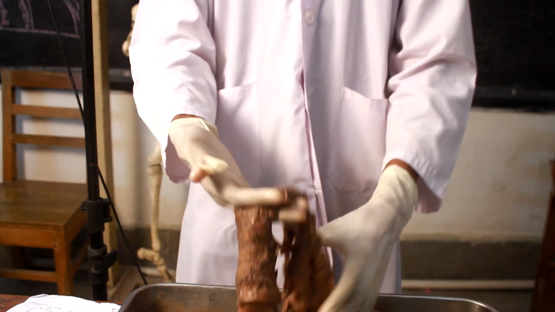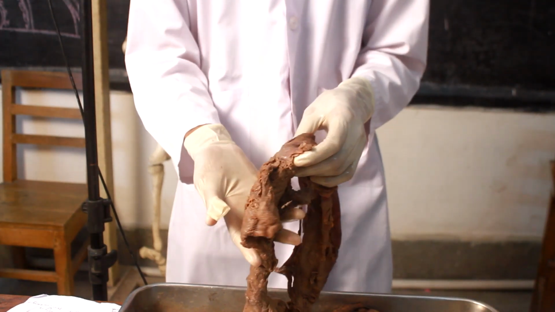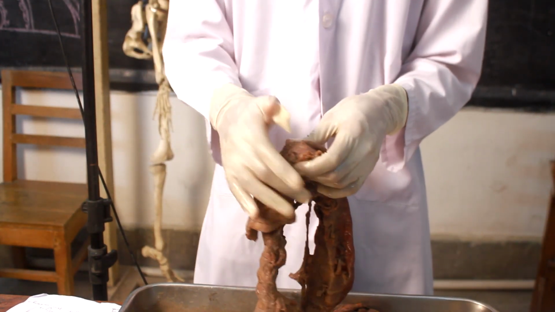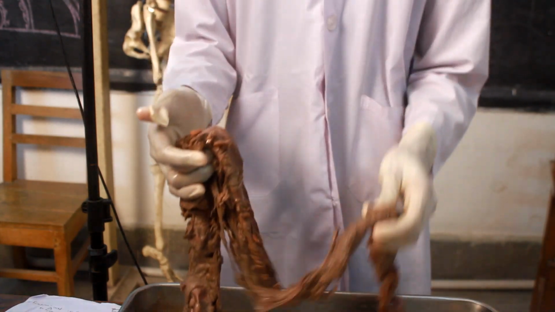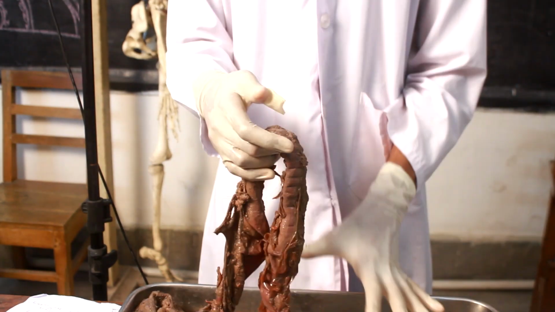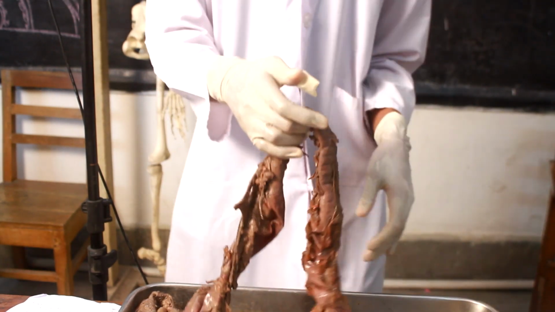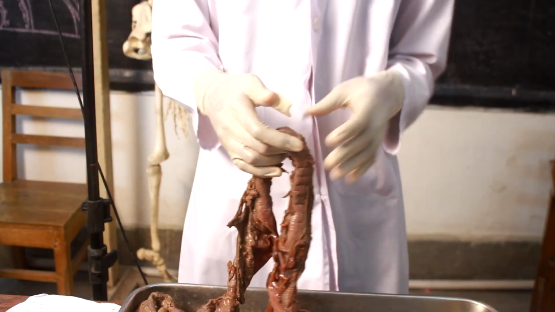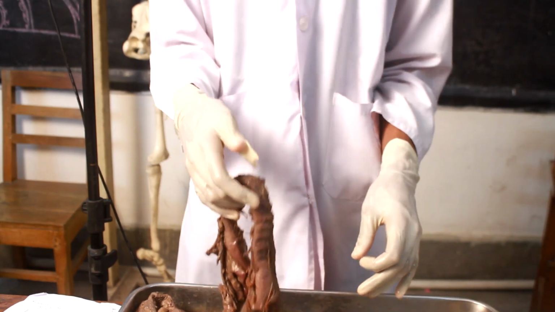The first part is ascending colon, which is 15 cm long. Then transverse colon, which is 50 cm long. Then descending colon, which is 25 cm long. Last of all, sigmoid colon, which is 40 cm long. And then rectum 12 cm long and anal canal 3.8 cm long.